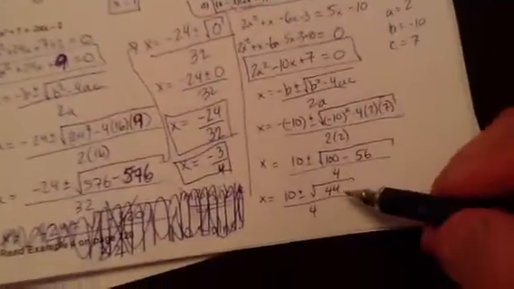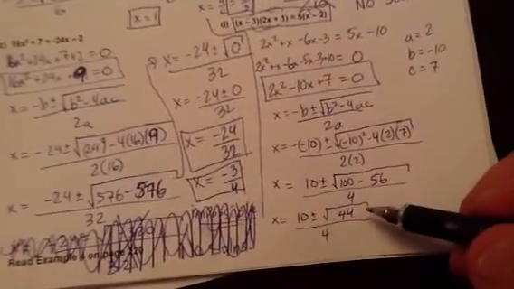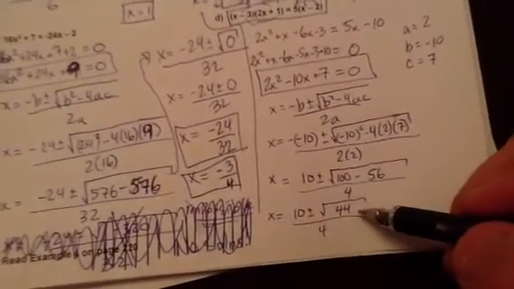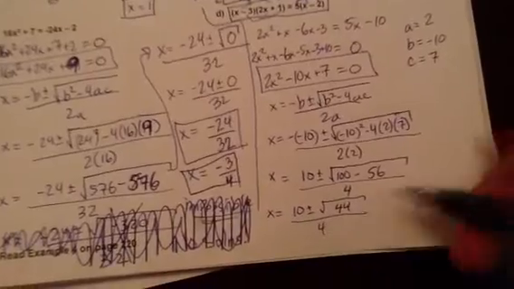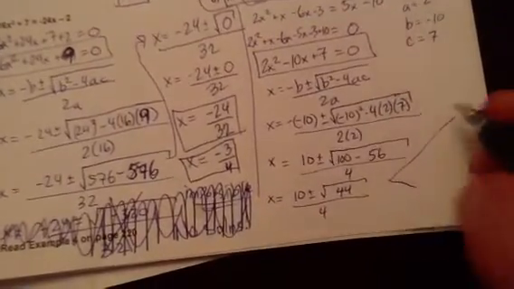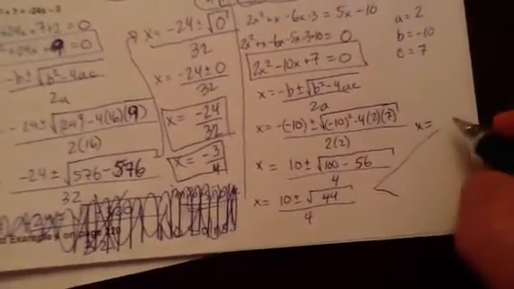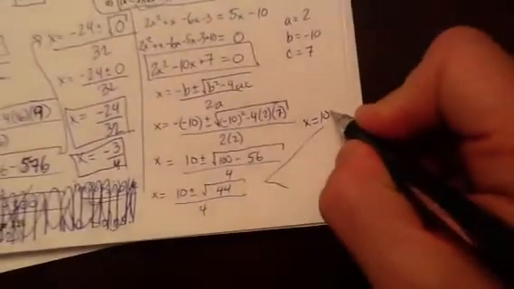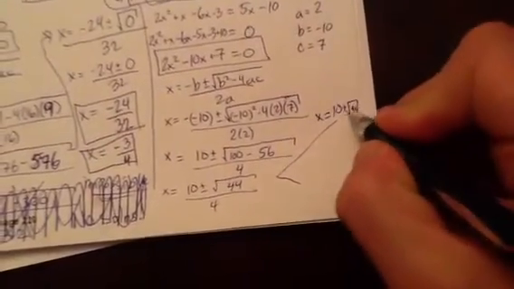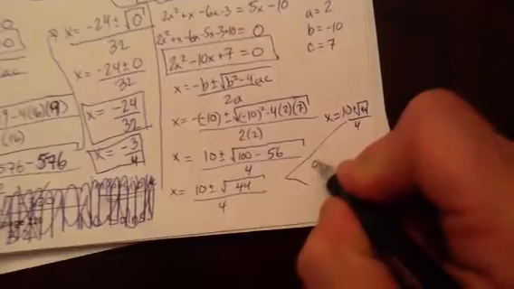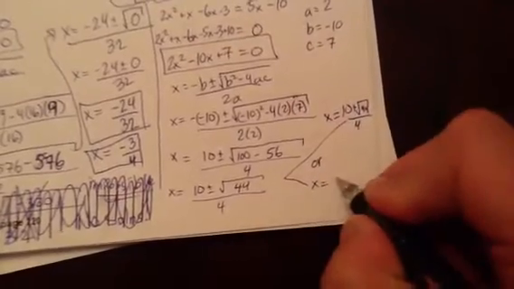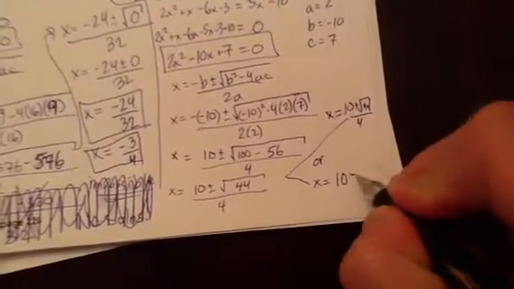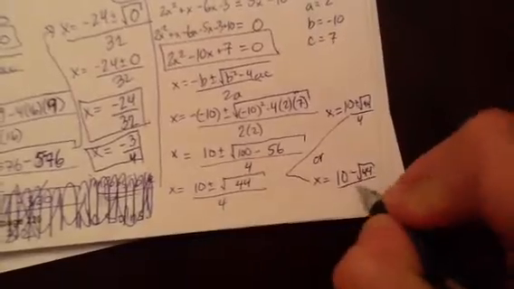Now you can take the square root of 44, but it's not a nice number. So what we're going to do here is split this up right now into two different answers, and you're going to have x equals 10 plus root 44 all over 4, or you're going to have x equals 10 minus root 44 all over 4.